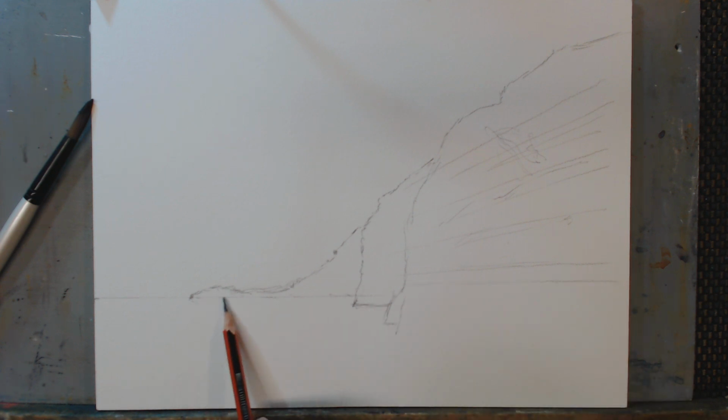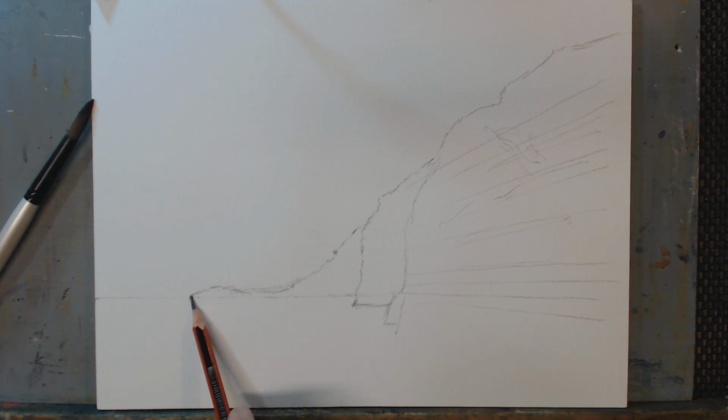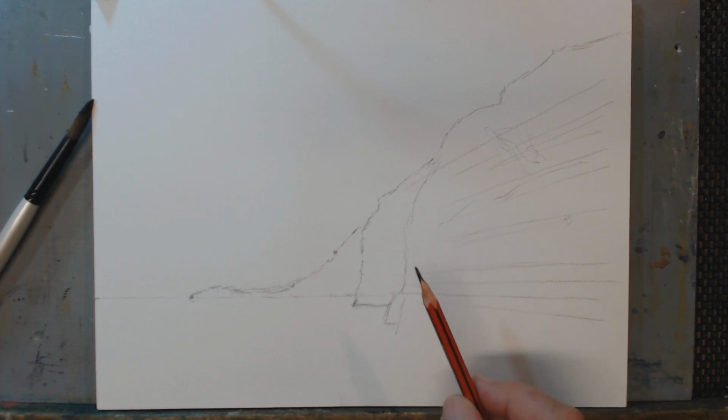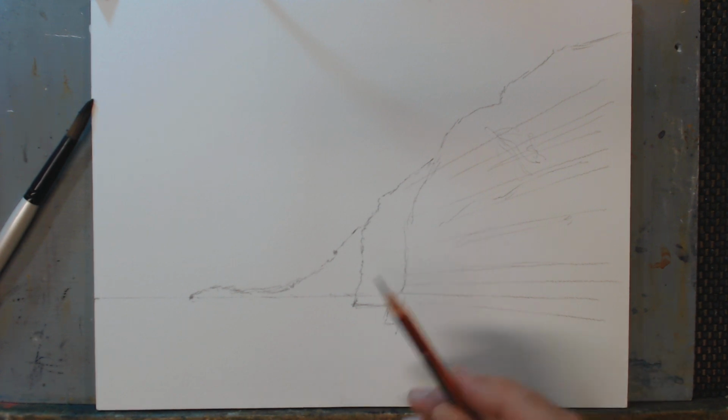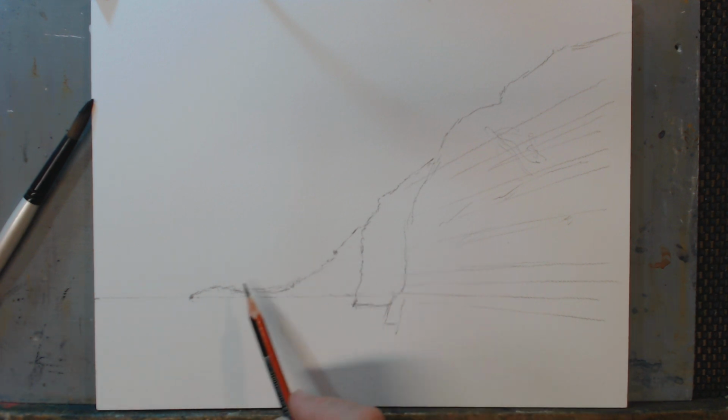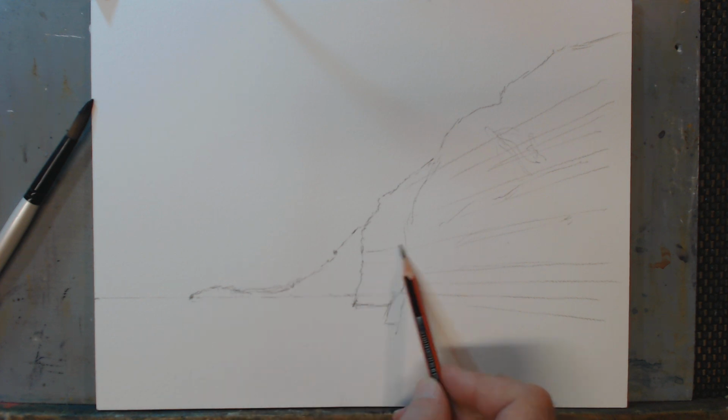I'm sorry, could you point out where you think the vanishing, where you put your vanishing point? Right here. Oh, right where it joins the horizon. Yeah, just that point there. I mean, there's no specific one in the photograph. I can't see anything that is a vanishing point per se in the photograph, but I'm just thinking this would be an interesting place to do that.